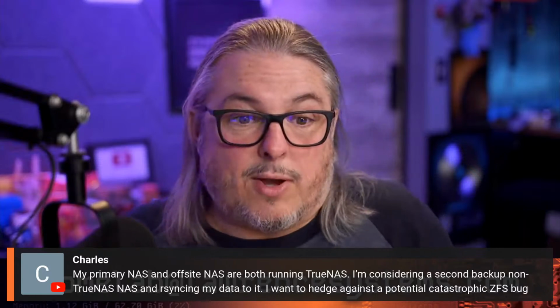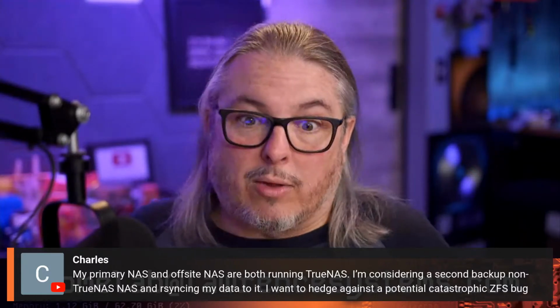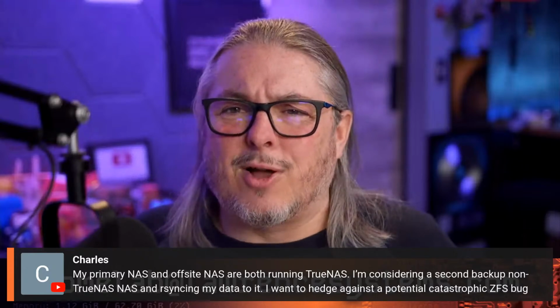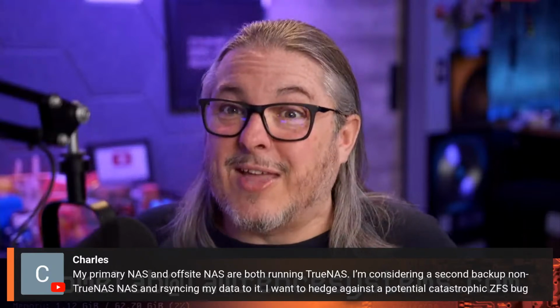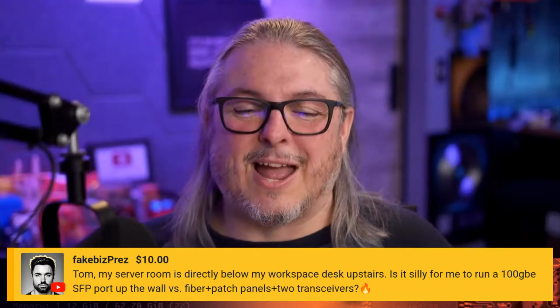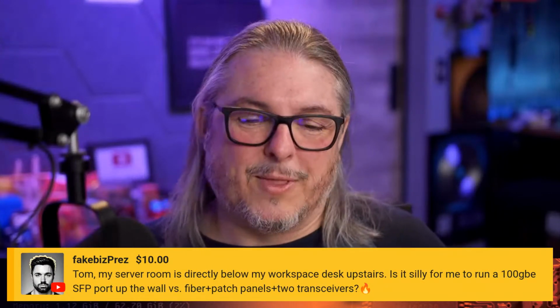I've not seen one. ZFS is an extremely well-vetted file system. That's probably the biggest complaint: why does it take so long to get new features? Well, they do a lot of testing, and that's what I like. I don't mind. I'll sacrifice time for the quality that comes with it.